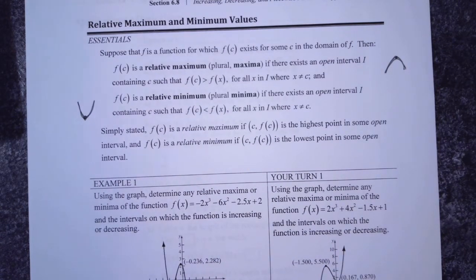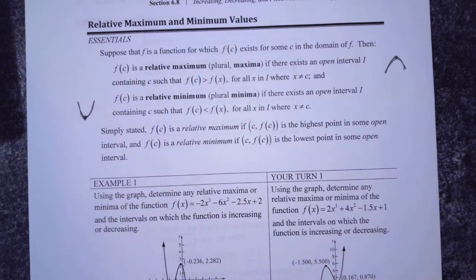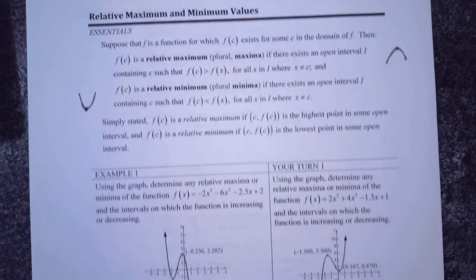Okay? Now, it doesn't mean that it has to be the absolute biggest point on your graph or the absolute smallest point on your graph. It's just a turning point. Some graphs have no absolute biggest or smallest. If you have a point where it's the absolute biggest point on your graph, instead of calling it a relative maximum or minimum, we call it an absolute maximum or minimum. But right now we're just looking for turning points.